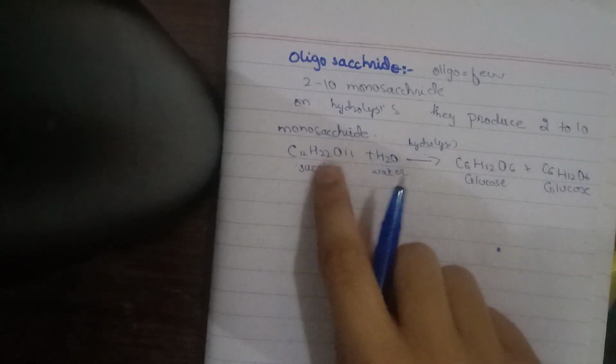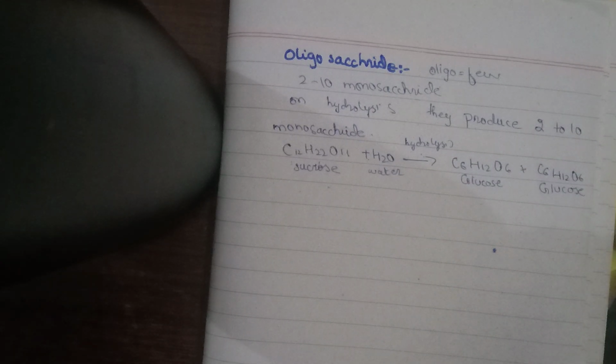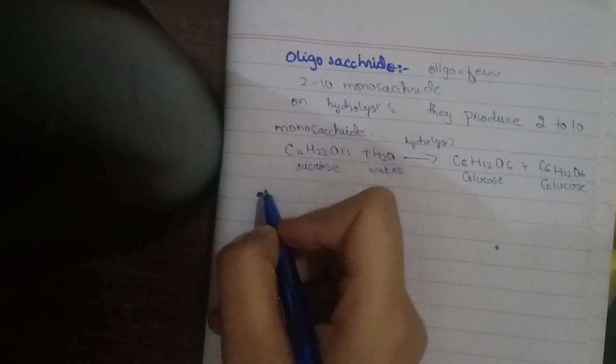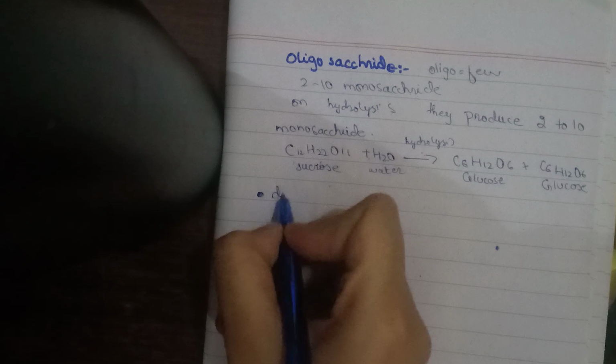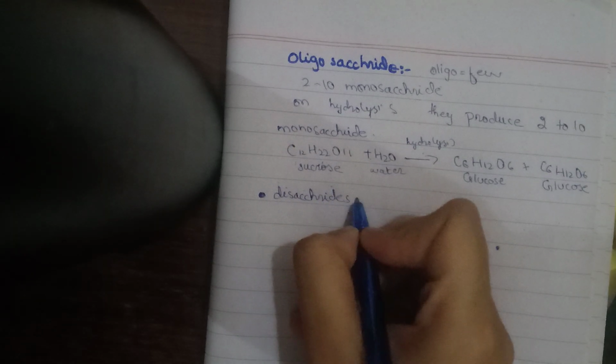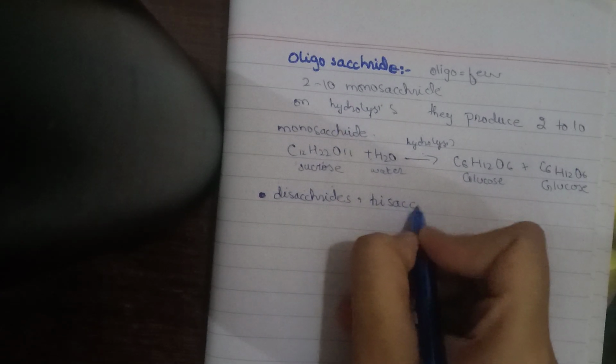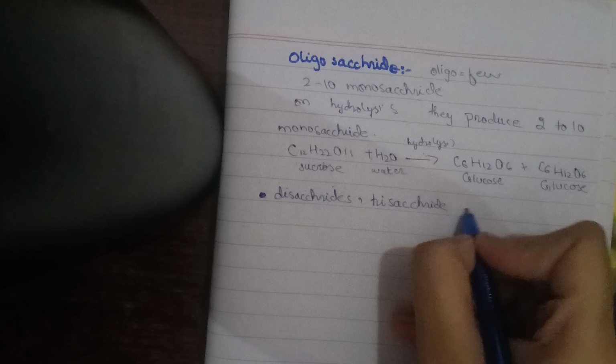So what is glucose? Glucose is a monosaccharide, and when sucrose breaks, it gives you 2 of them. So it can be 2 or can be 10 as well. These are known as oligosaccharides. For them the prefixes we use are like disaccharide: if we have 2 monosaccharides, it is disaccharide, 3 it is trisaccharide, and so on.